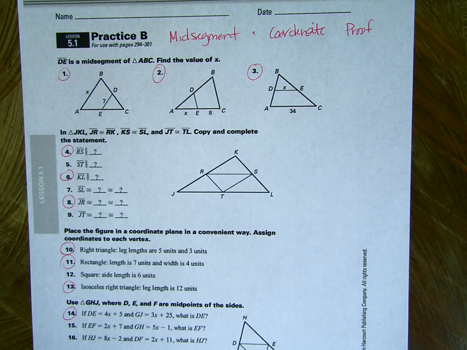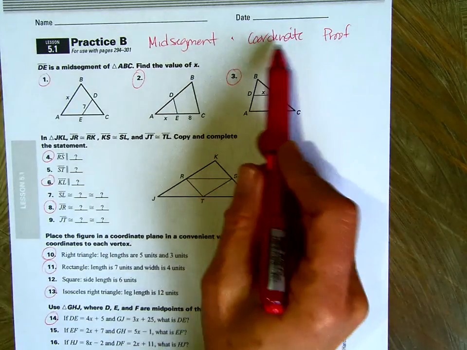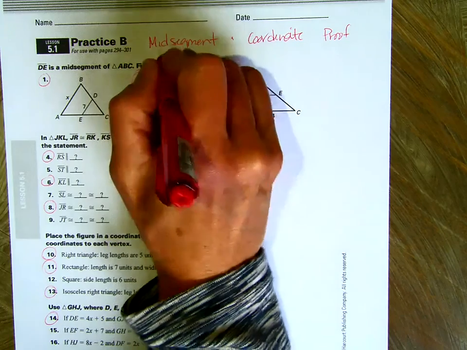Well, I'm hoping that we get 5.1 and 5.2 done before you go to camp. I'm doing this just in case we don't. If you watch the intro/review video, you should watch that first. You attempt to do 5.1 or 5.2, and then I'll do two videos, one for practice for 5.1 and one for practice for 5.2. So 5.1 was about the mid-segment theorem and the coordinate proof.